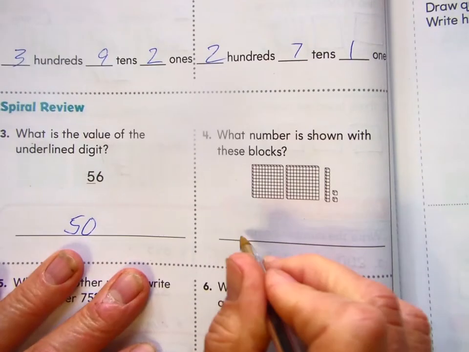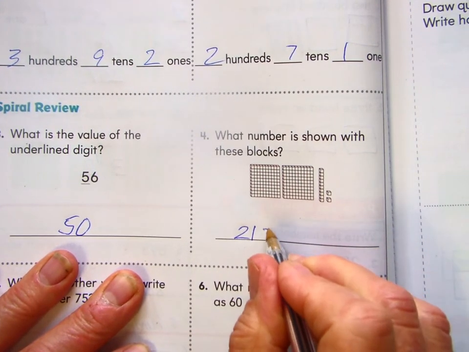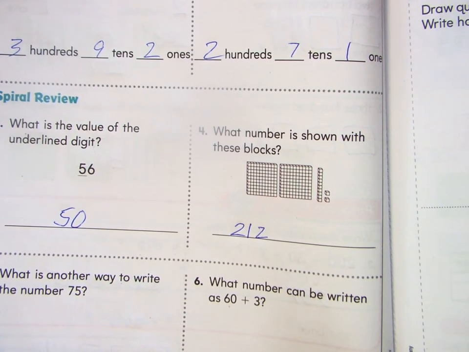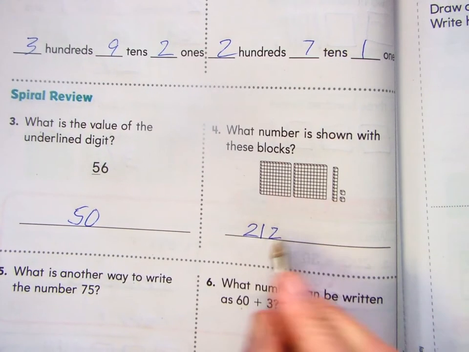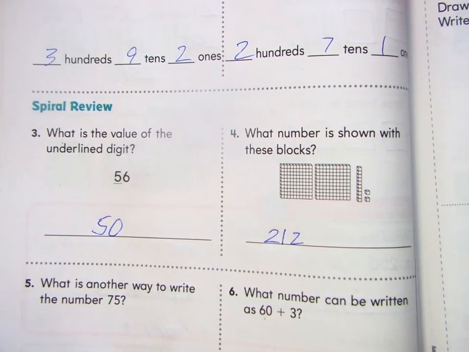¿Qué número muestran estos bloques? Well, tenemos 2 centenas, 1 decena, y 2 unidades. Por eso, ¿qué número? 212. 2 hundreds, 1 ten, 2 ones, 212. Another real simple one.